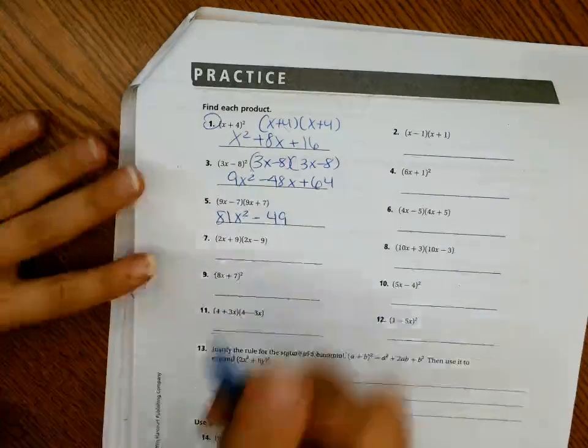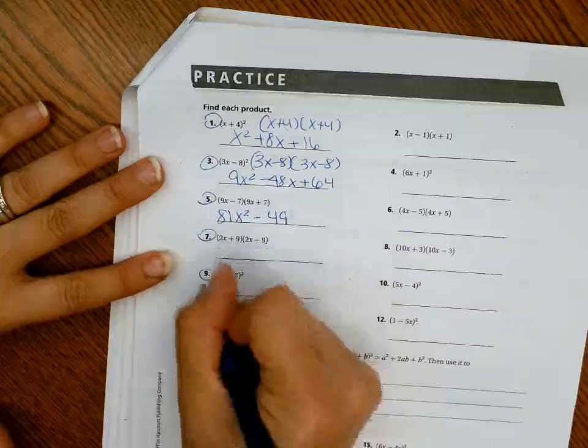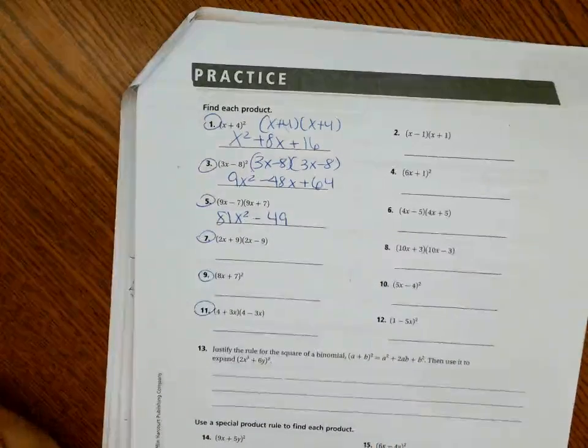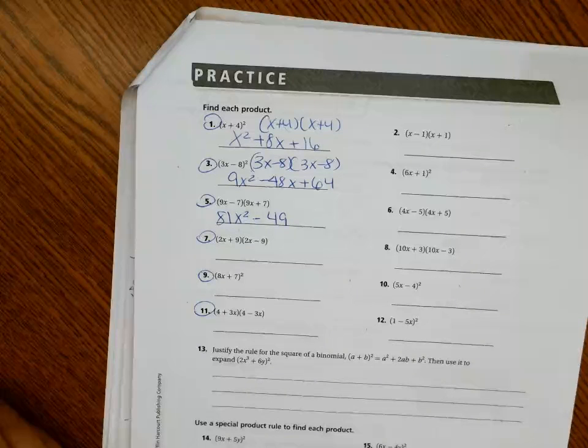I want you guys to try number 7, 9, and 11 really quickly, and then we are going to go over them.